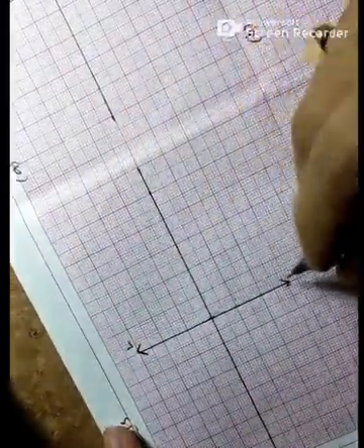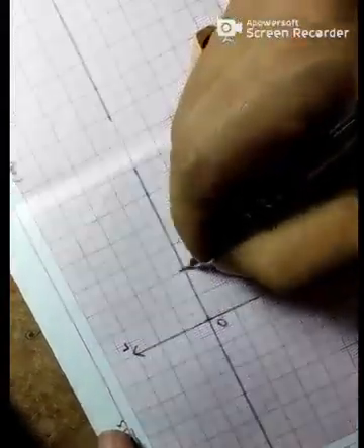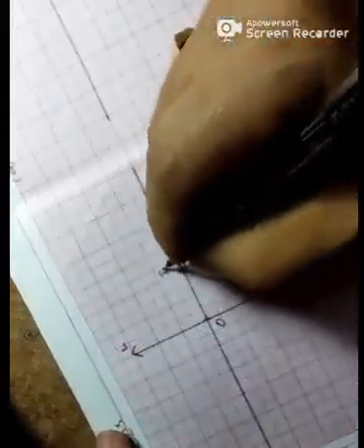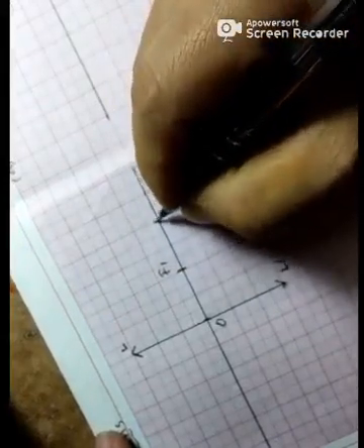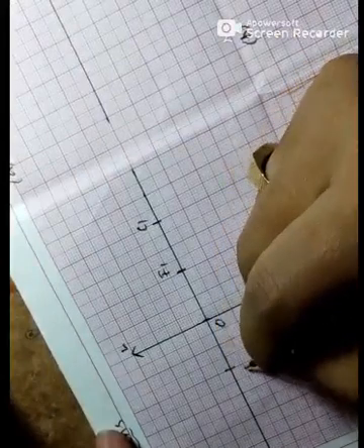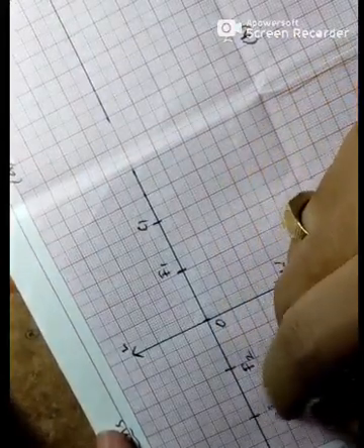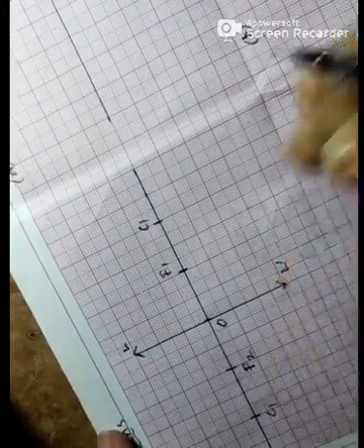And mark same L dash, optic center O, 2 centimeter F1 and 2 centimeter C1, left side 2 centimeter F2 and more 2 centimeter, maybe 4 centimeter, is C1.